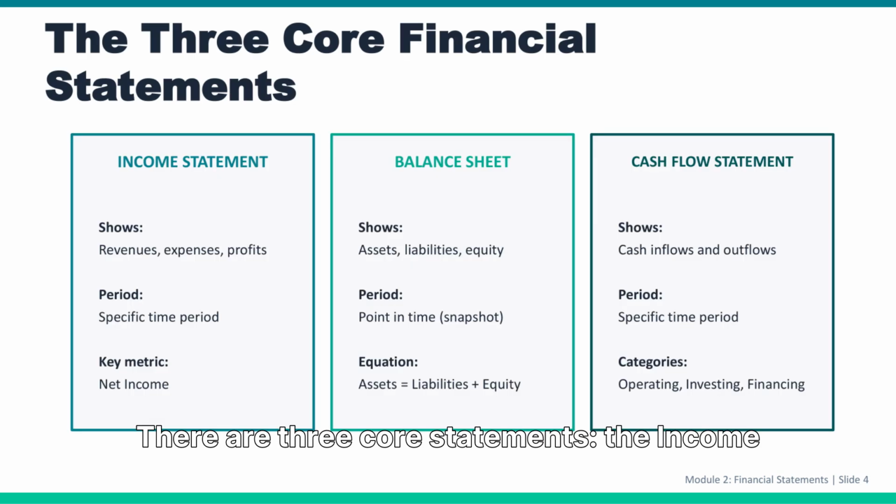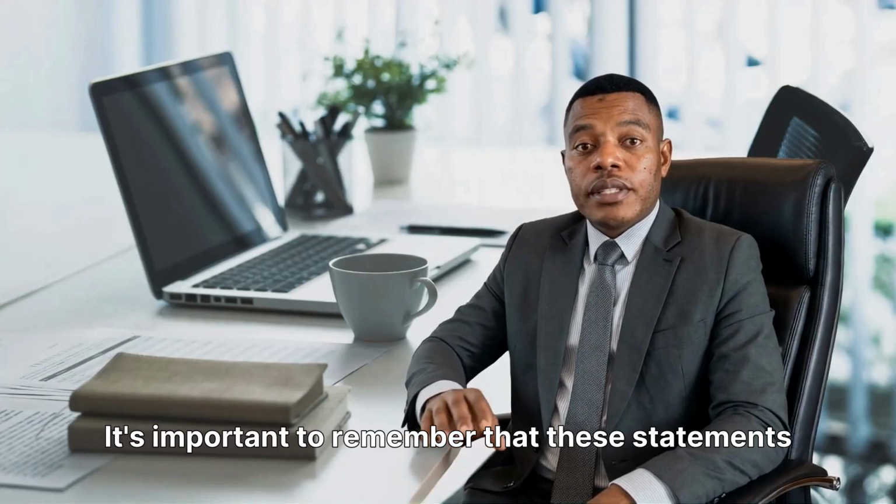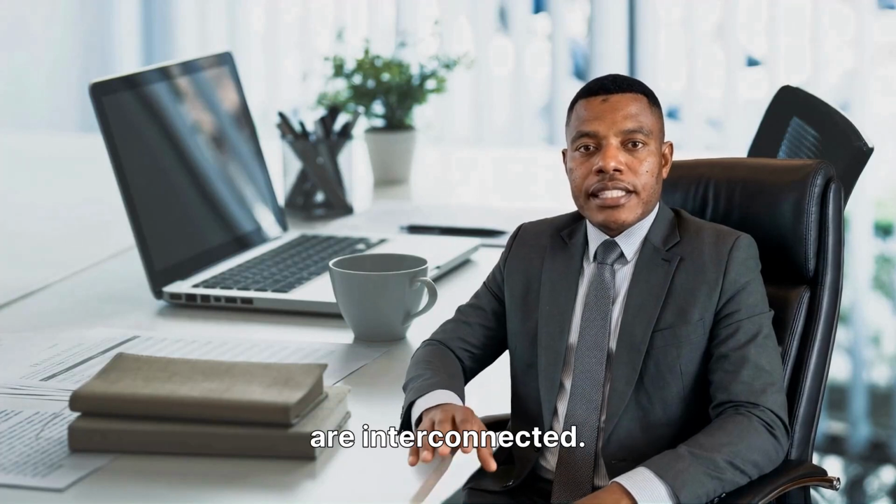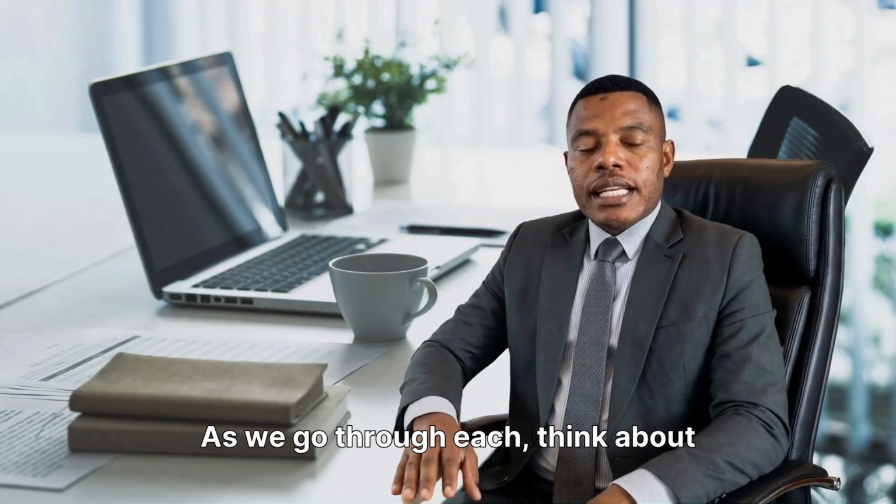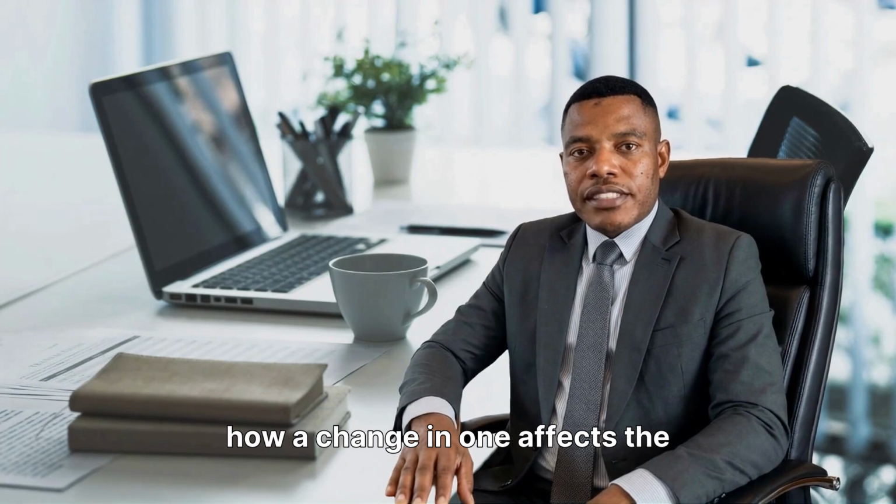There are three core statements: the income statement, the balance sheet, and the cash flow statement. Each tells a different part of the company's story. It's important to remember that these statements are interconnected. As we go through each, think about how a change in one affects the others.